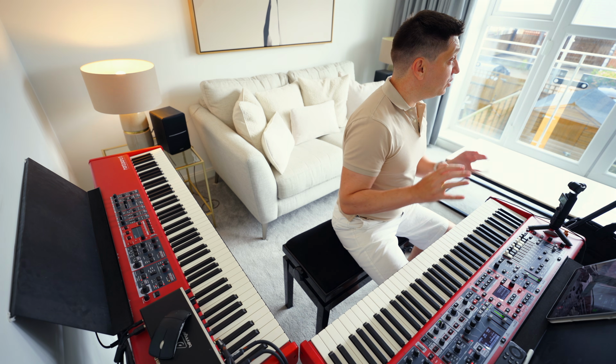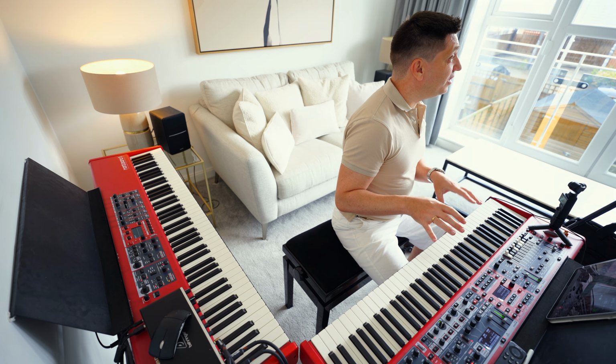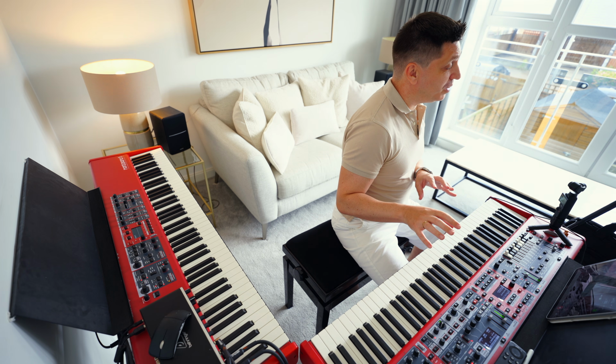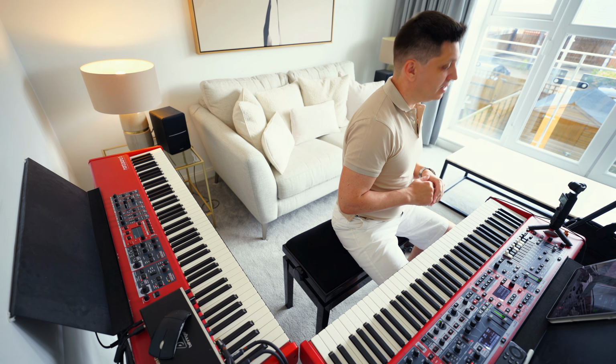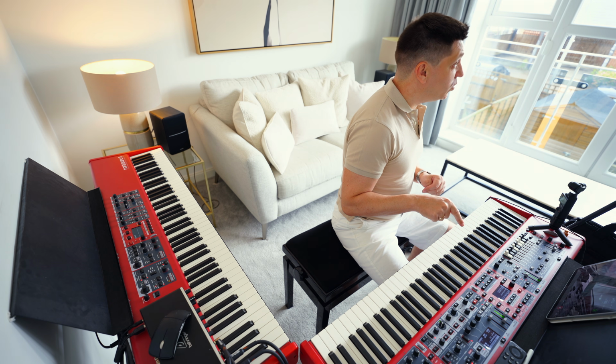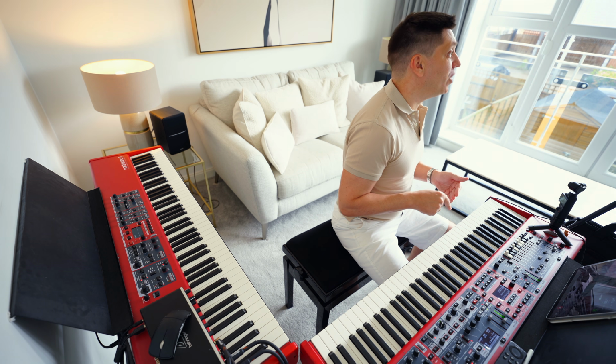Since the Nord Stage 4 keyboard is a great balance between both piano and organ players, I configured scene 2 to bring the organ layer.